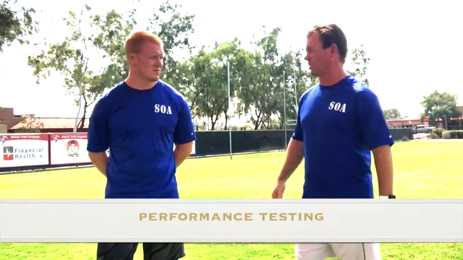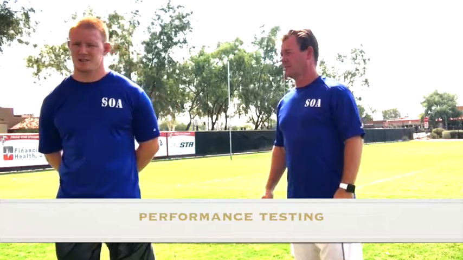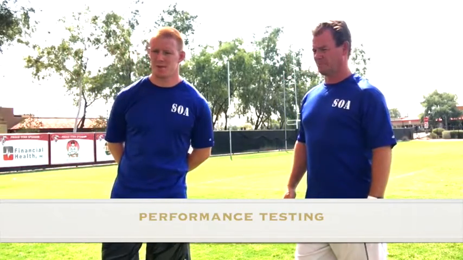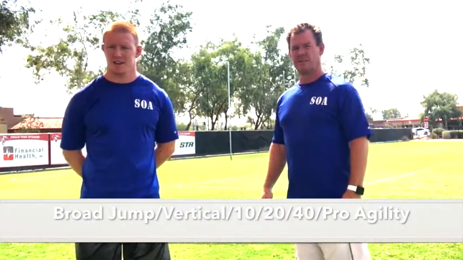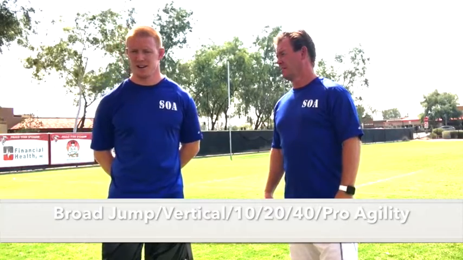Some of the big part, of course, most of us all do this now. We already do performance testing. So what are some performance testing that we do and we recommend for some of the other teams out there? Big basics we do are broad jump, vertical jump, both standing in place, a static position before. After that, 10, 20, 40-yard dash test, and 5, 10, 5 or pro agility.